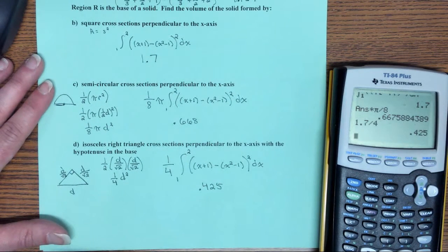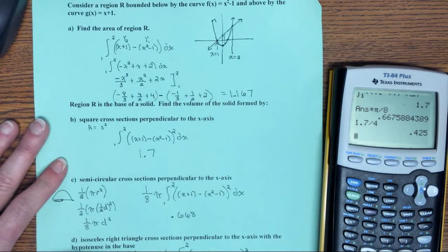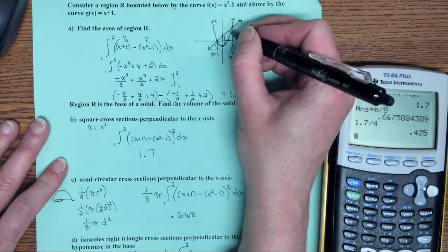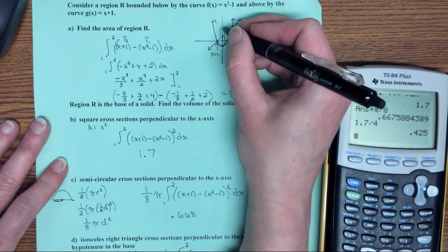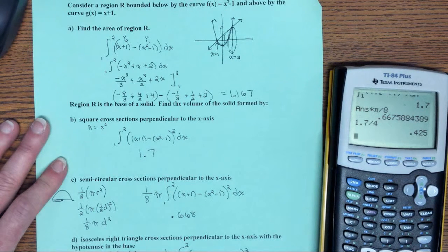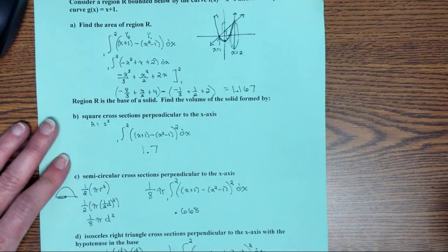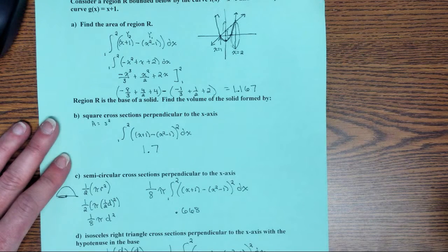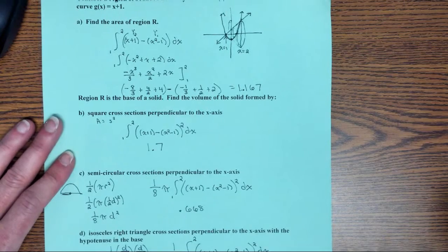Now, we didn't have this on this worksheet, but I'm going to add it in there. What if we took that region and spun it around the x-axis? So you'd get kind of a weird figure, wouldn't you? Wait, this one isn't working out. Let's skip that.